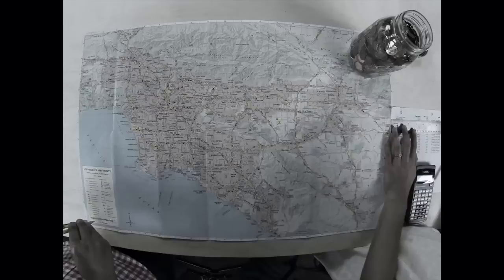Okay, so I'm going to use the compass to measure 2.35 miles on that radius. Here are 10 pennies to put inside the circle. That'll work. Let's do this. Let's do it.